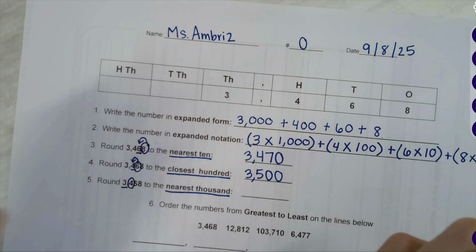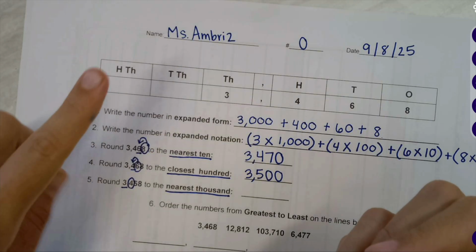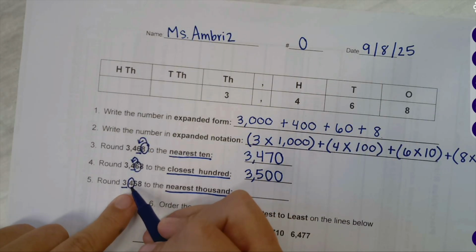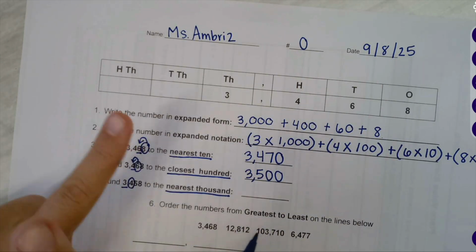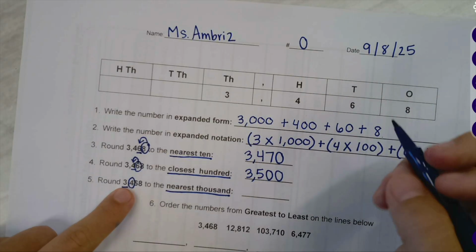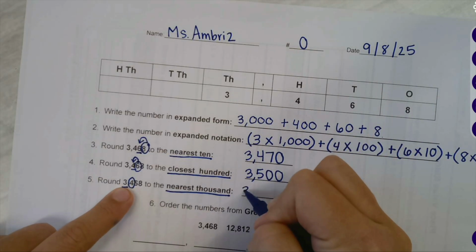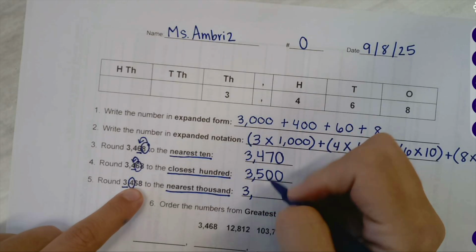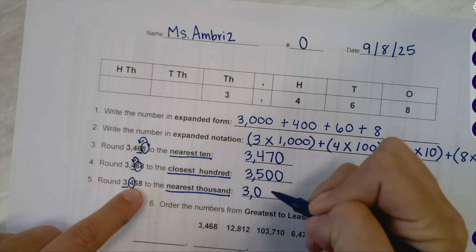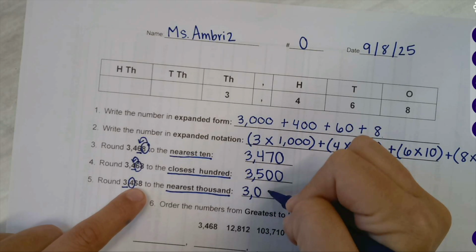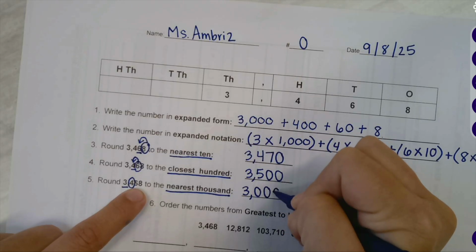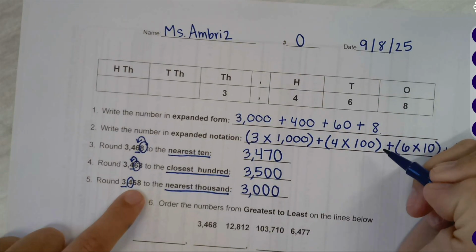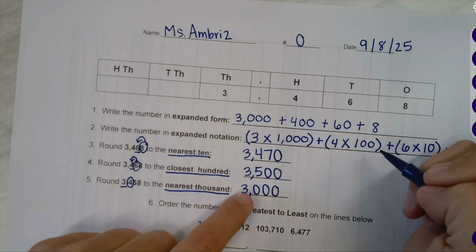But 5 or more, we raise that score. This is 4. So I'm just going to let him rest. I'm not even going to touch that 3. The 3 is going to stay the same because we're letting him rest. The 4, he already helped me, so I'm going to make him a 0. And the 6 and the 8, I don't need them. I'm going to make them zeros also. The nearest thousand is 3,000.